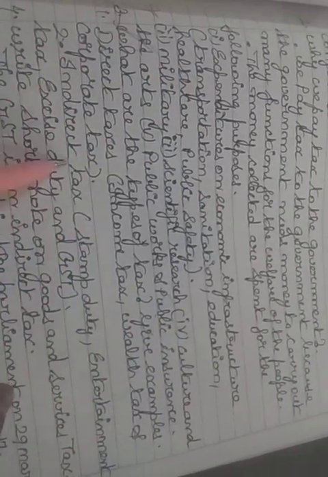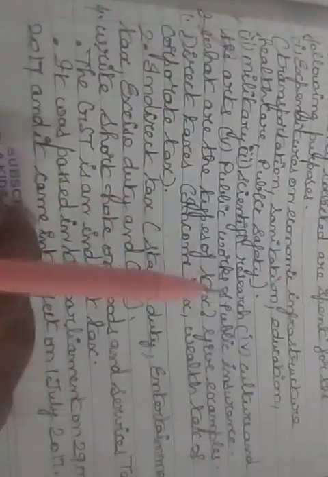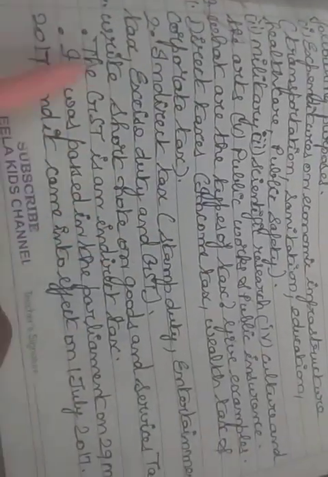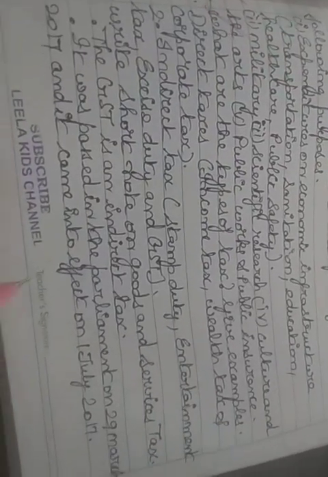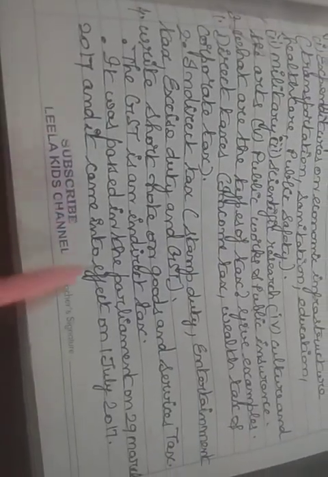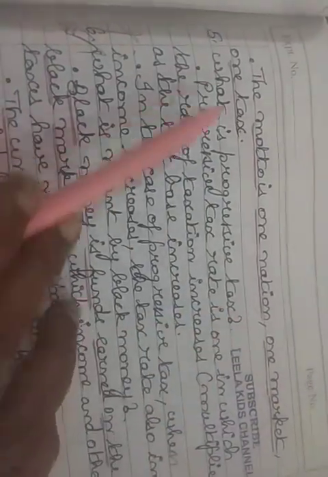What are the types of tax? Give examples. Direct taxes: income tax, wealth tax and corporate tax. Indirect tax: stamp duty, entertainment tax, excise duty and GST. Write short note on goods and services tax. The GST is an indirect tax. It was passed in the Parliament on 29 March 2017 and it came into effect on 1 July 2017. The motto is one nation, one market, one tax.